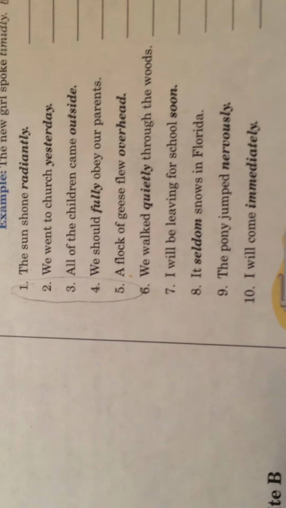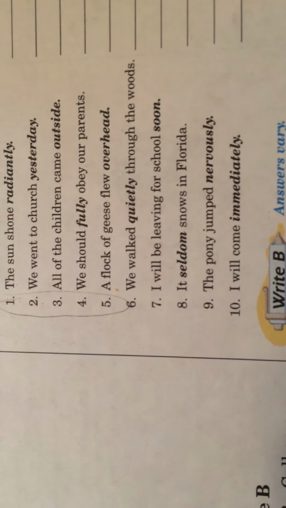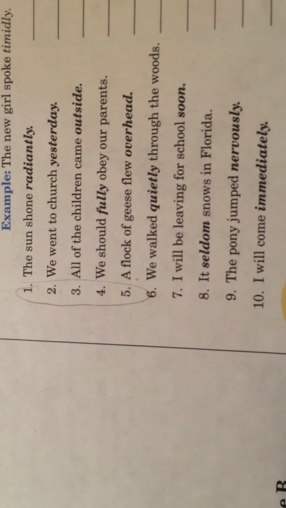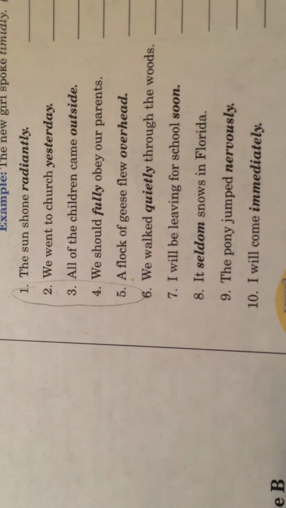Okay, have you gotten both of those right so far? I hope so. Number 3, all of the children came outside. Okay, look at those 5 questions up in the box and see which one outside answers. Okay, the answer is where. Where did the children come? Outside.